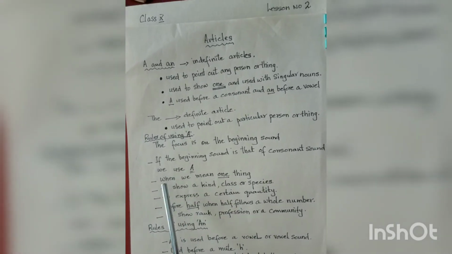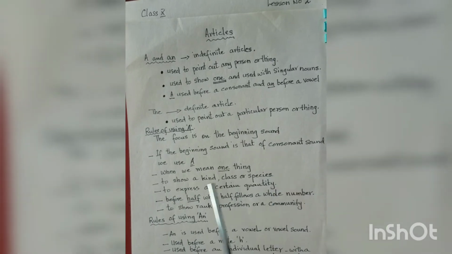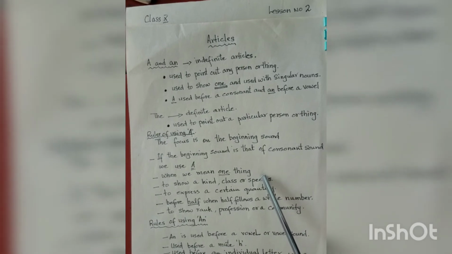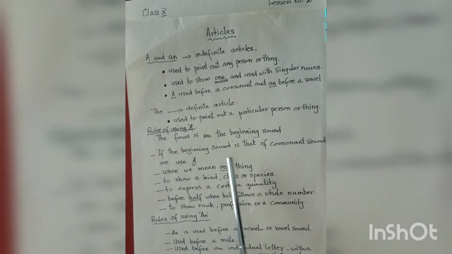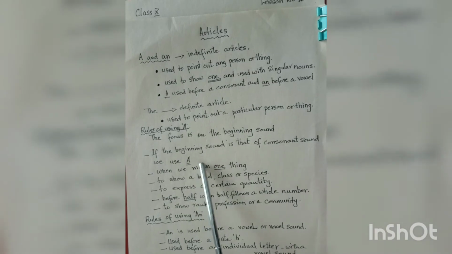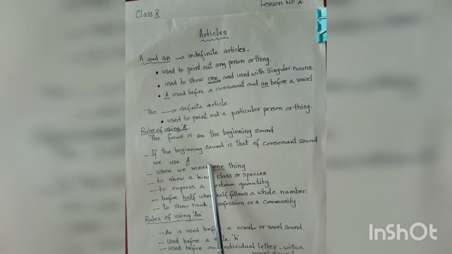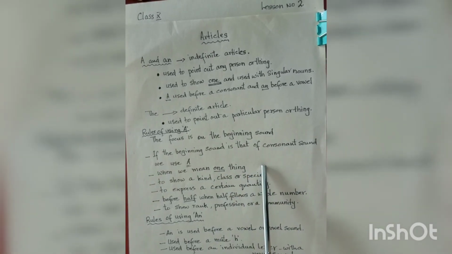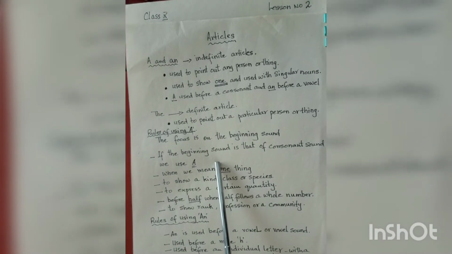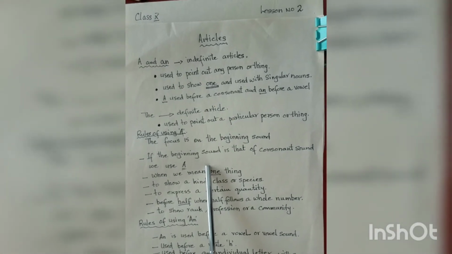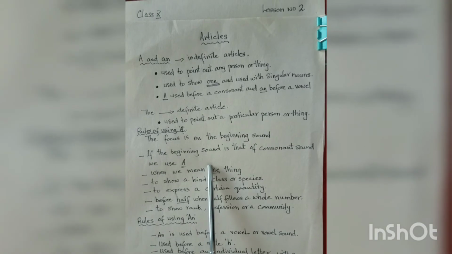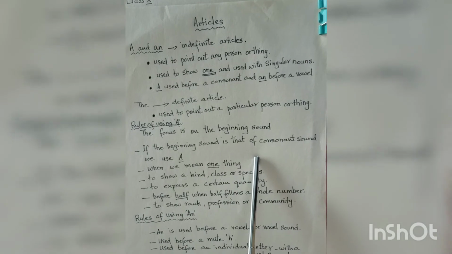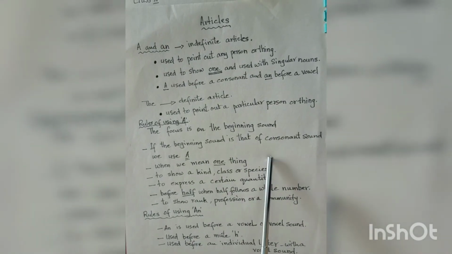Children, just now I told you the rules of using A. Let me repeat this for you with examples. For example, if the beginning sound is that of a consonant sound, we use A, such as a bag, a university. Either the letter in the beginning has the sound of a consonant, same goes for the second example, a university. That's a consonant sound.